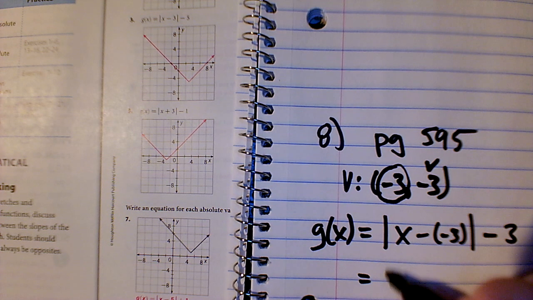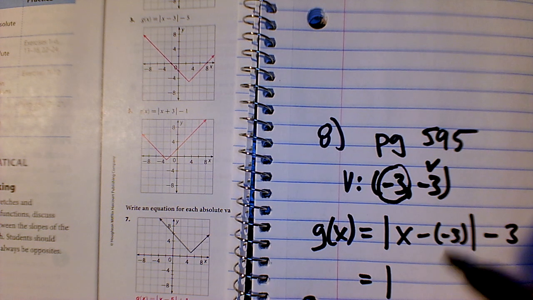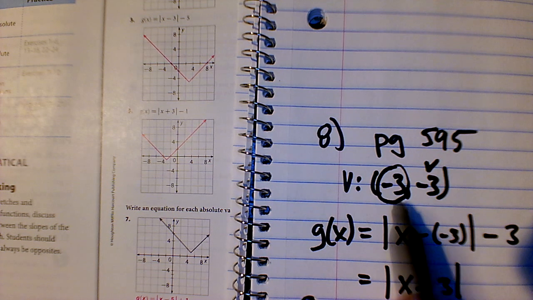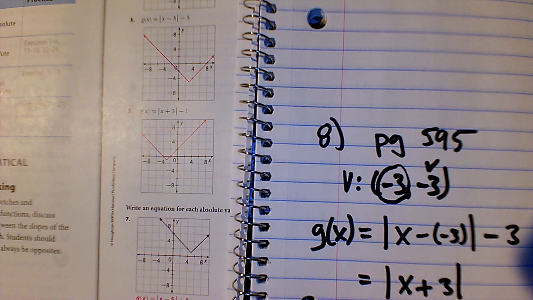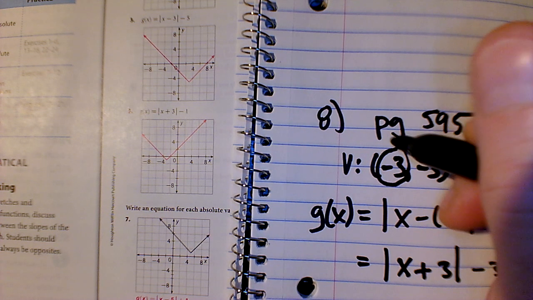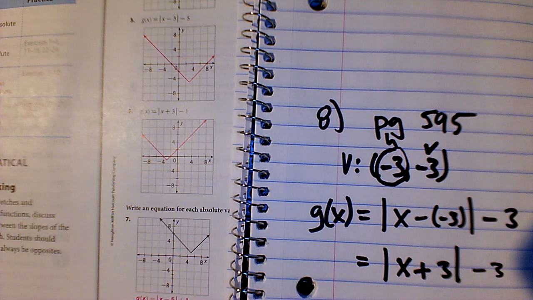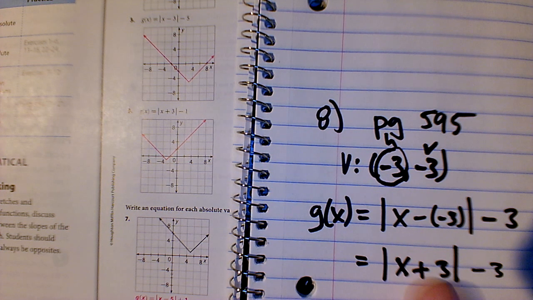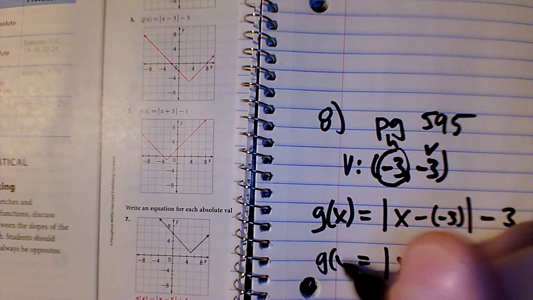Now, a minus negative becomes a plus, so that's where we get the opposite at -3, +3. The horizontal, the h, we want the opposite of that in here, and there's my answer.